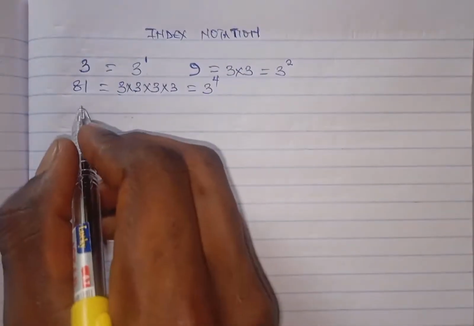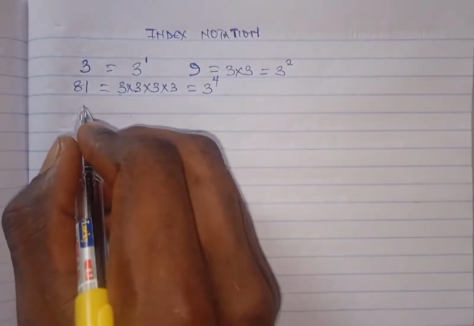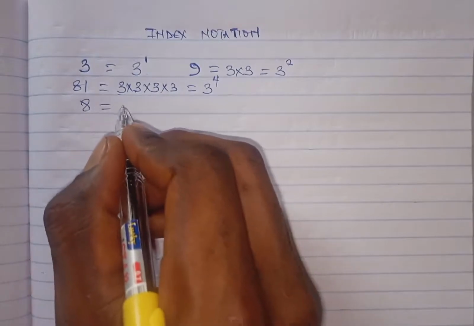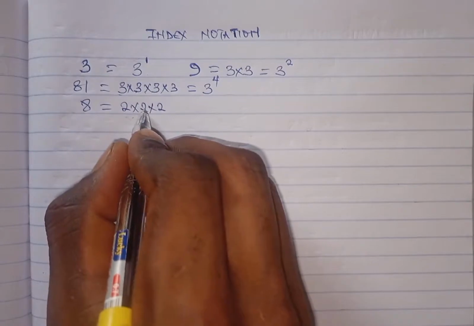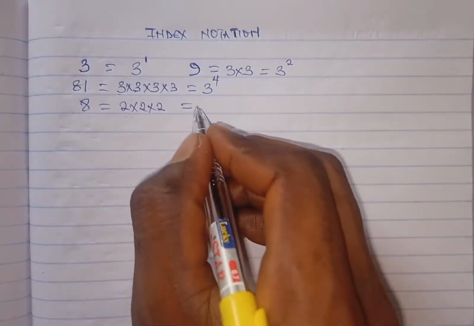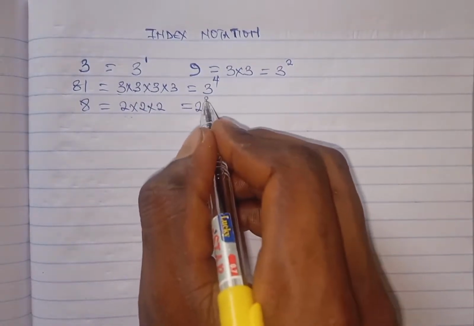For example, find the index notation of, let's say, 8. The index notation of 8 is the same as 2 multiplied by 2 multiplied by 2. That's 2 times 2 will give you 4. 4 times 2 will give you 8. So which is still the same as what? Which is the same as 2 raised to the power of 3.